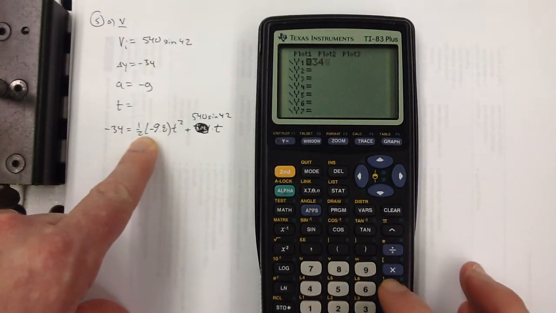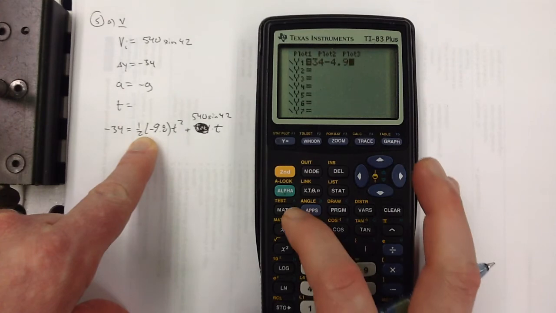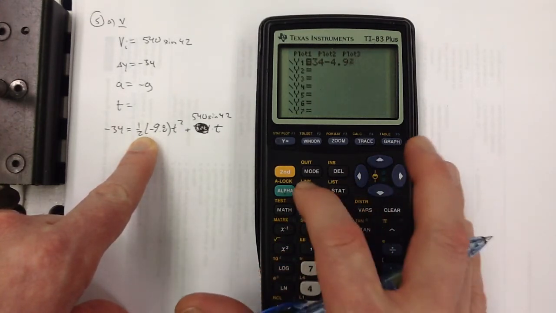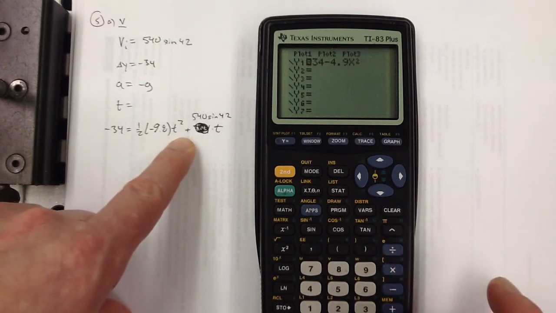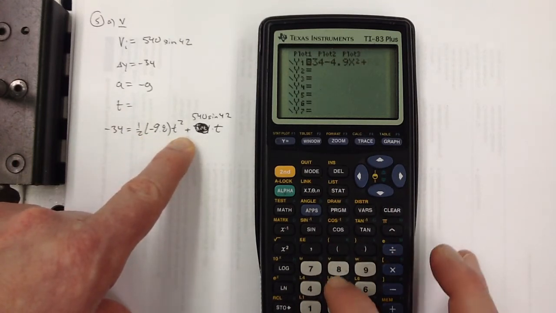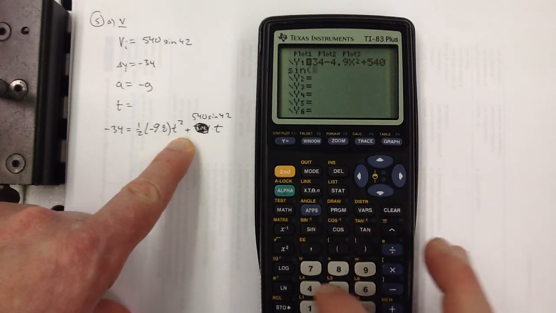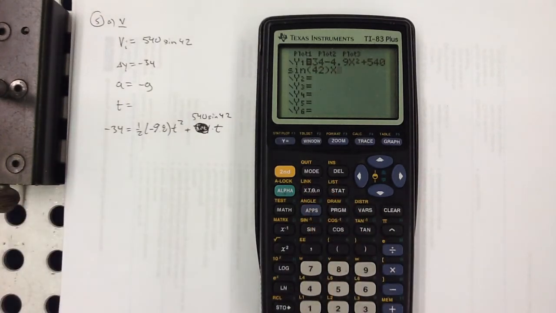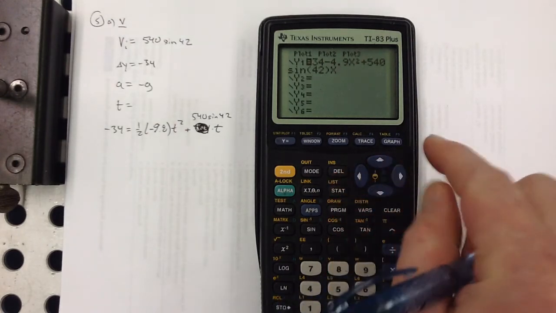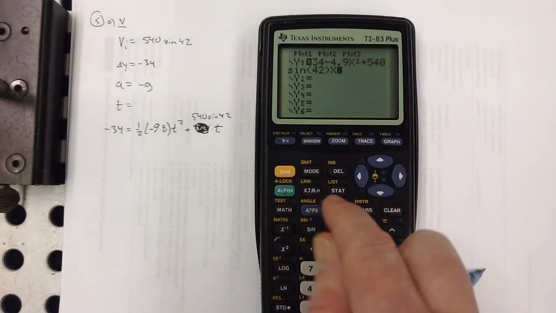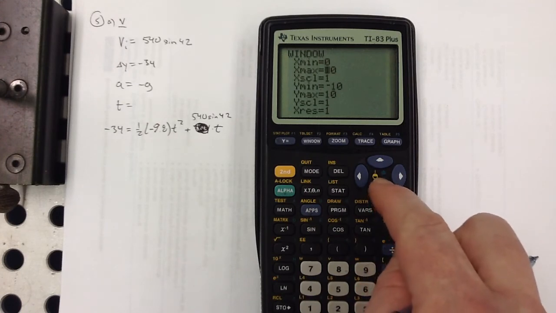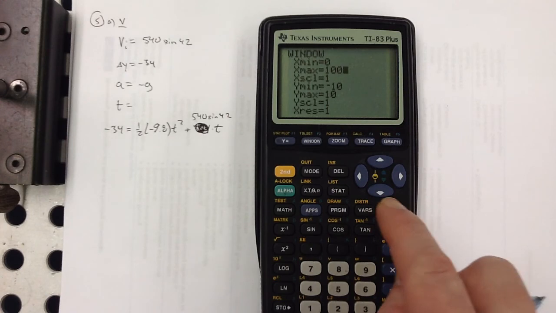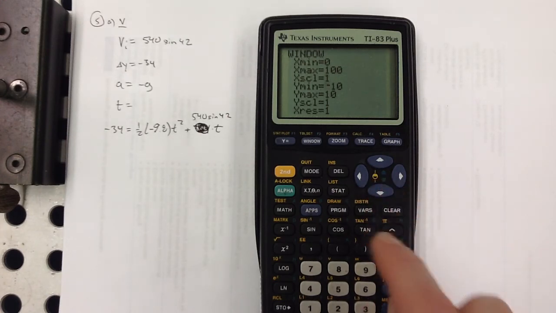Positive 34 minus 4.9 x squared plus 540 sine 42 x. And I know I'm looking for, this thing's going to go pretty high. So my window here, I think probably I might have to go further than that. I don't know, 100 seconds? Maybe it's going to be airborne longer than that? That would be kind of crazy.